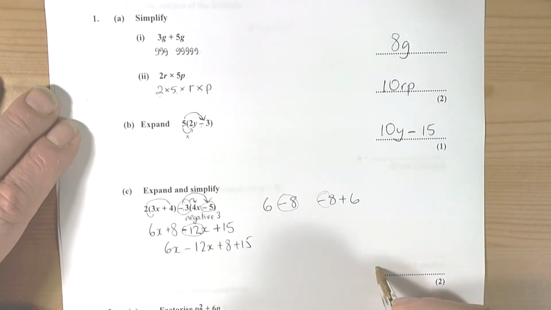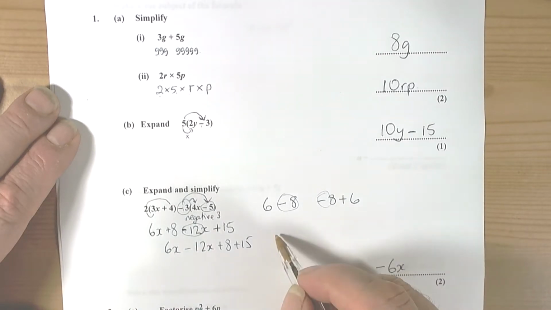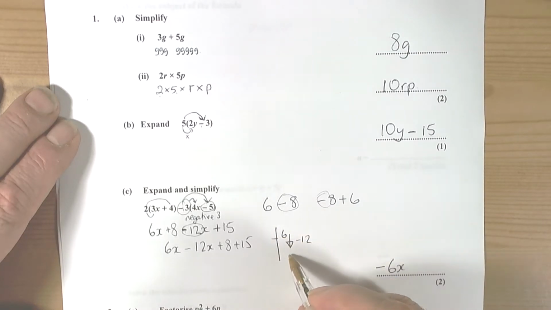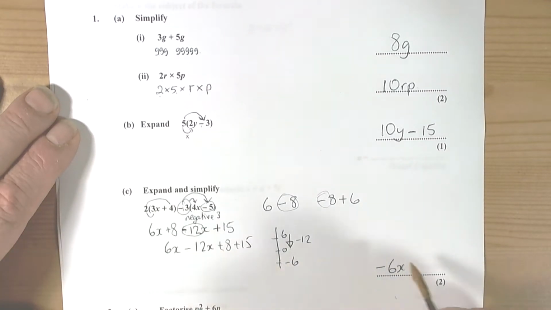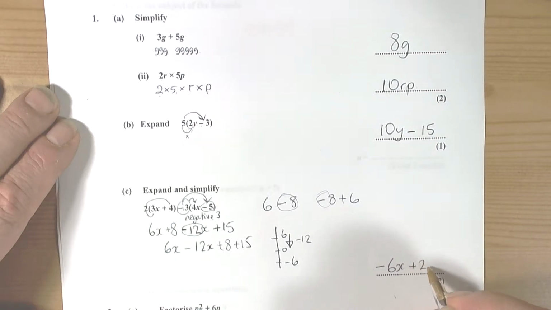And then I can see that I've got to do 6x's take away 12x's. Well, that's going to take me into the negatives, so it's going to be negative 6x, because if you remember what that looks like on a number line, doing 6 take away 12, you're going to go past 0, and you're going to go to negative 6. And then you've got positive 8 plus 15, so that's going to make plus 23.